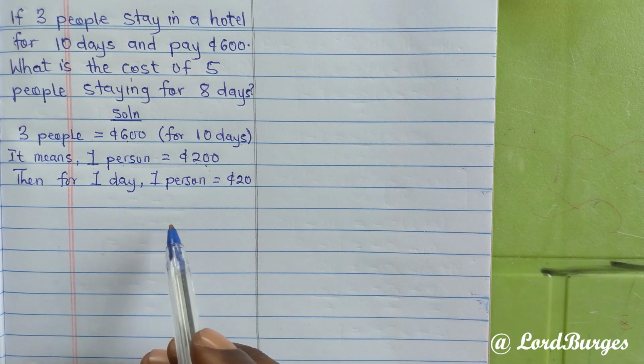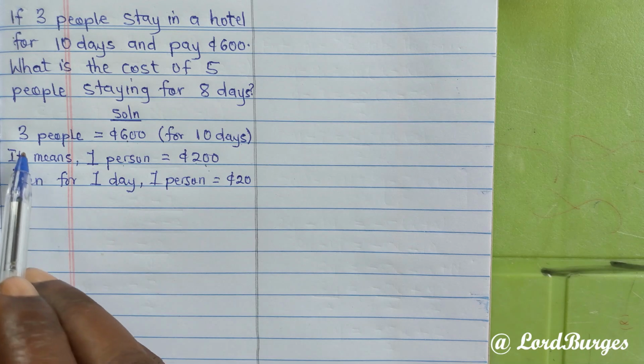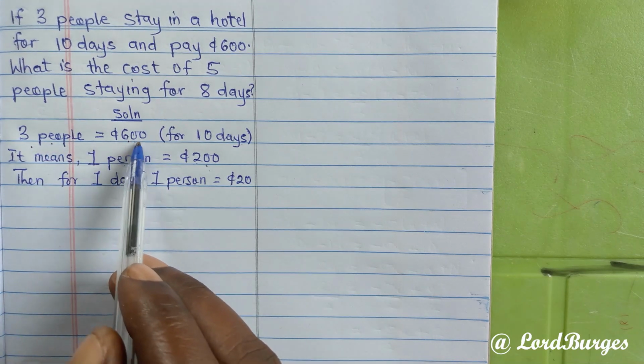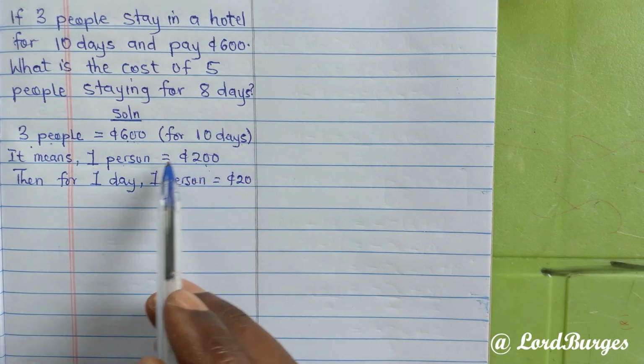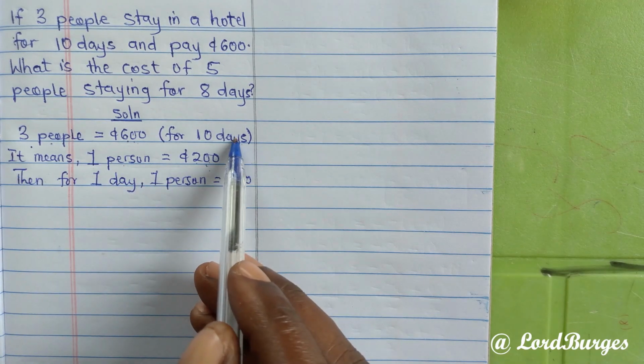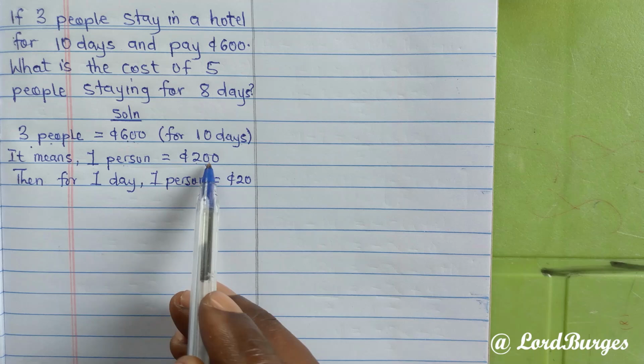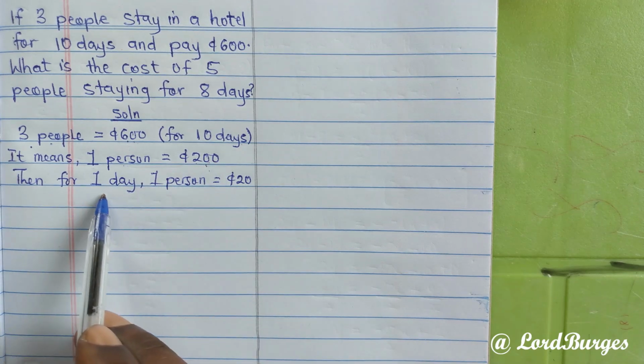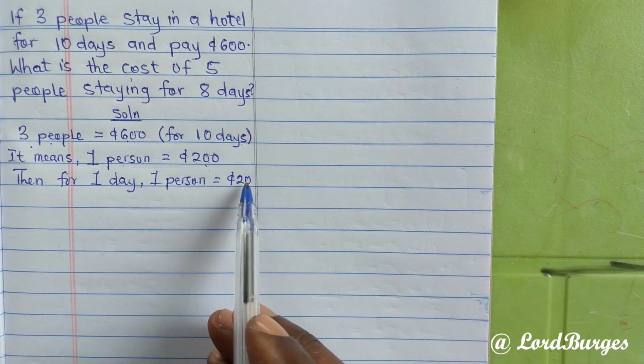This is a step-by-step approach. 3 people paid 600, that is for the 10 days. That means one person paid 200 for the 10 days. If one person paid 200 for the 10 days, then it means for one day, the person paid 20.